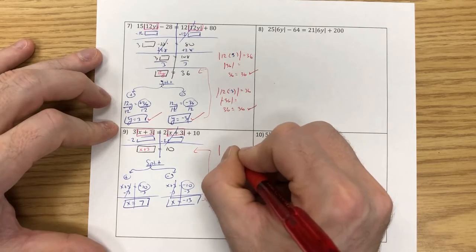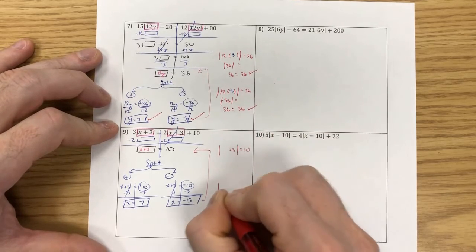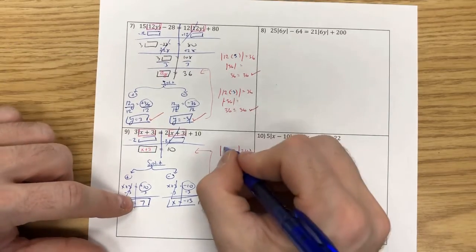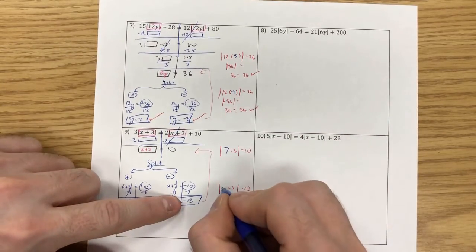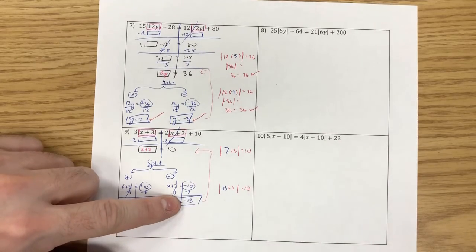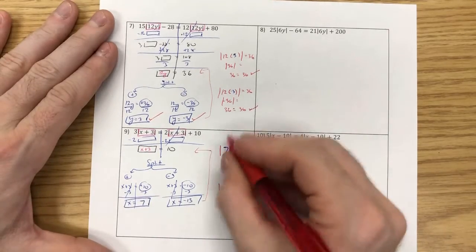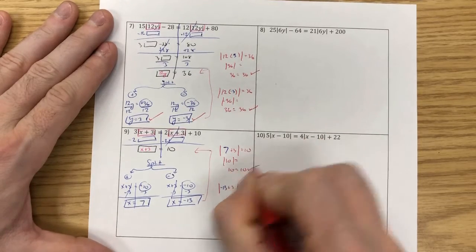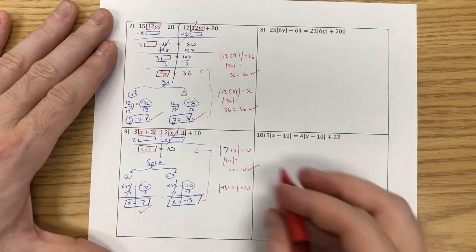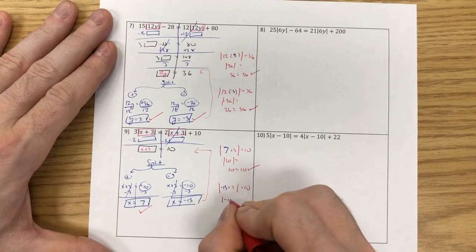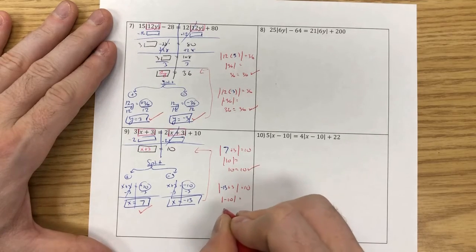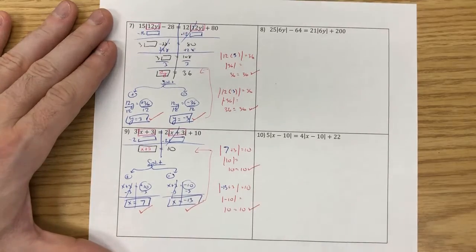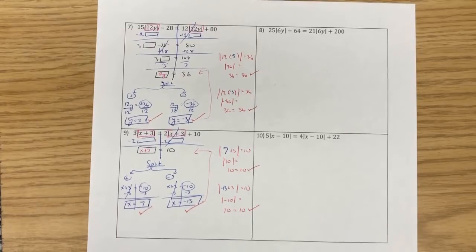So something plus 3 is 10. Something plus 3 is 10. First something is a 7. Second something is a negative 13. We know 7 plus 3 is 10, the absolute value of which is 10. Check, check, check, check. This gives us a negative 10, which the absolute value is 10. Checks out, checks out. And there we go.